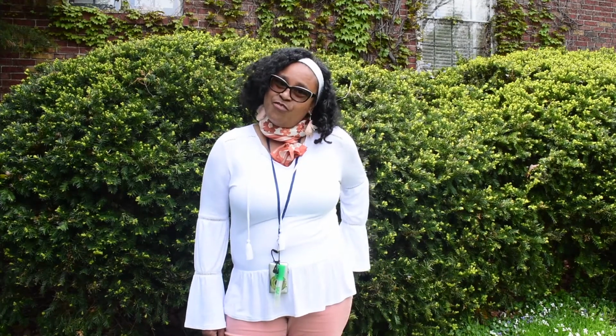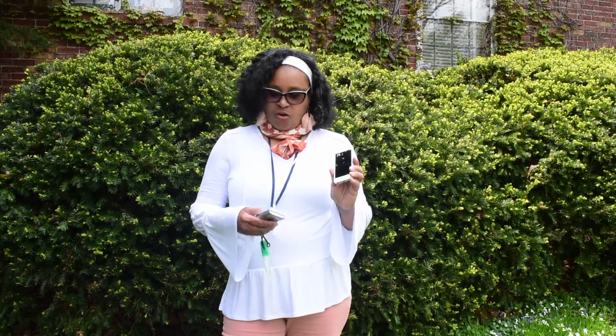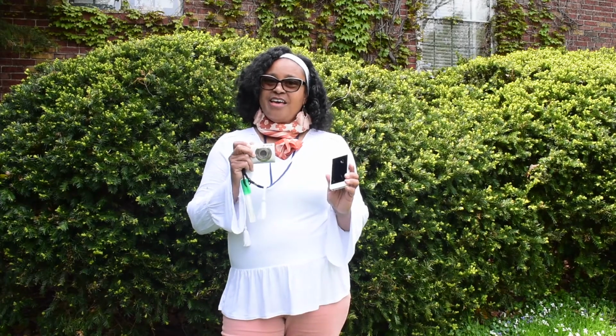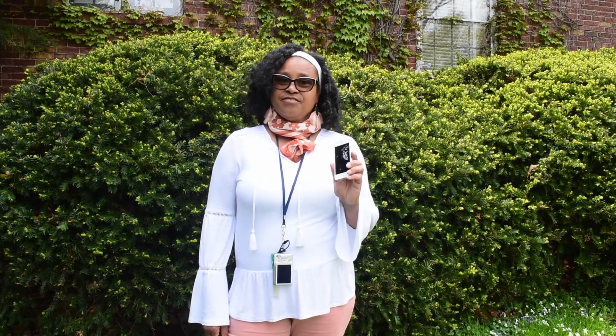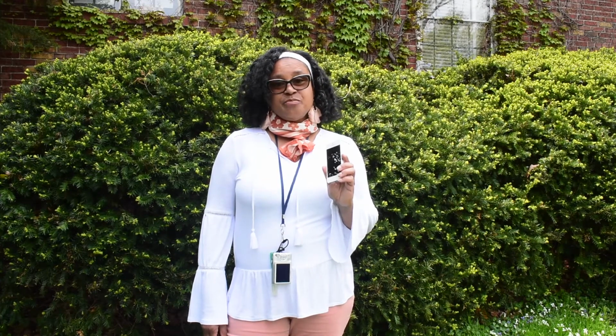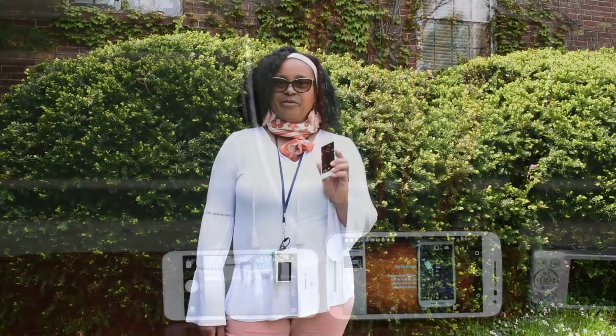For this photojournalism lesson, you will need access to a cell phone or a tablet, or if you have your own camera, that will work well. Make sure that the cell phone or the tablet that you will be using has the following features: a flash, exposure adjustment so that you can make a picture lighter or darker, and a timer.